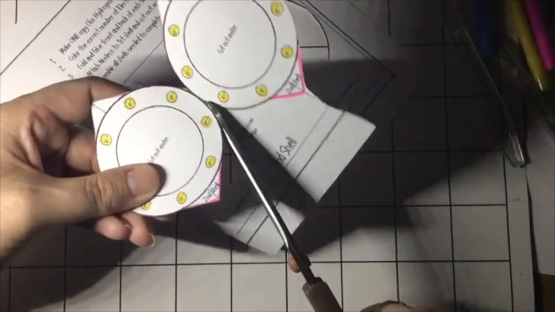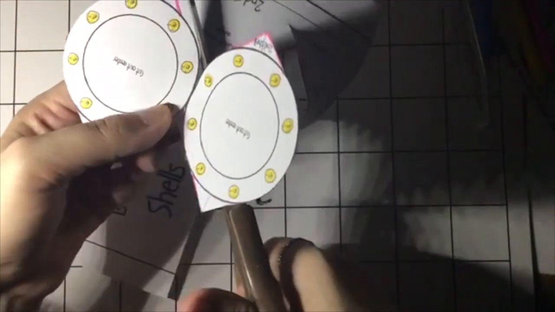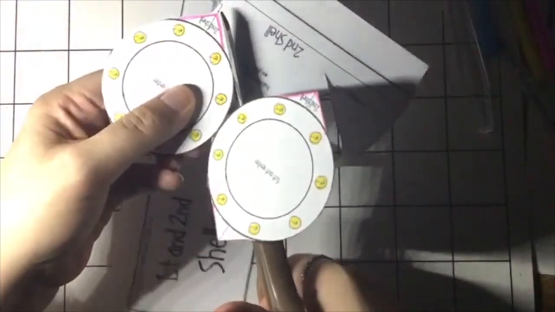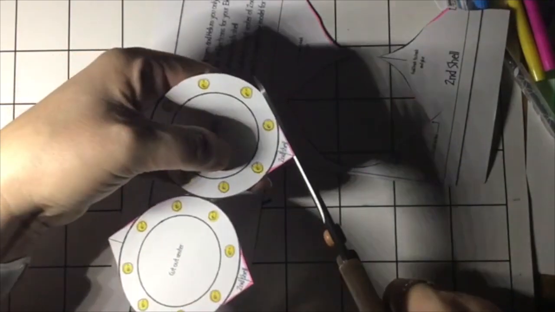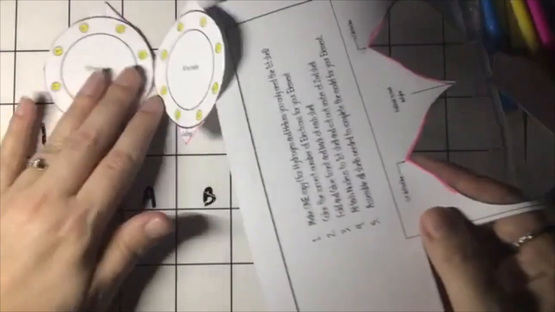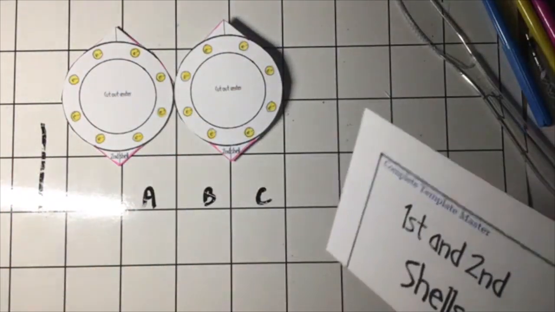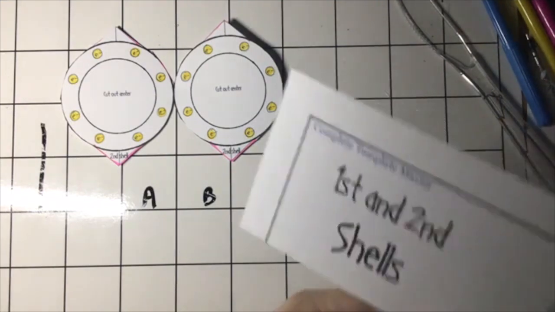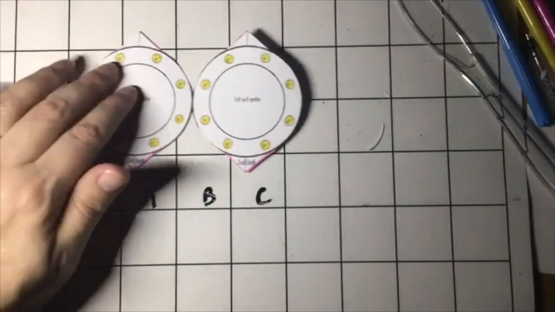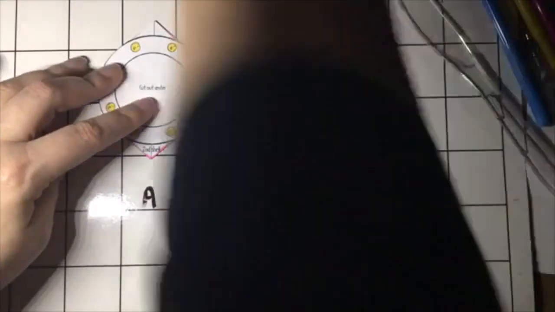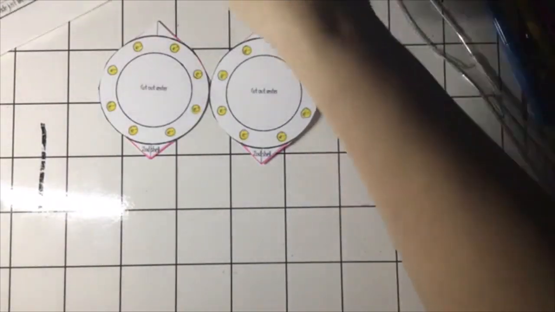Same thing here, you go up to that indentation and then stop, and then finish on that other side. All right, so you should have this right here. Okay, if you're not done cutting yet, then I would go ahead and pause the video until you've got that all cut and ready to go.